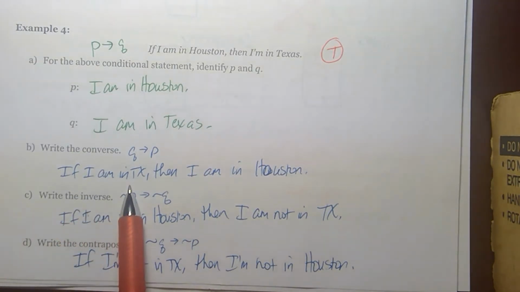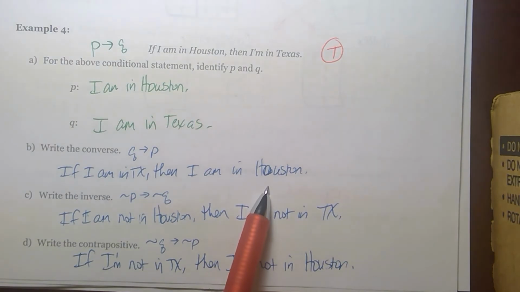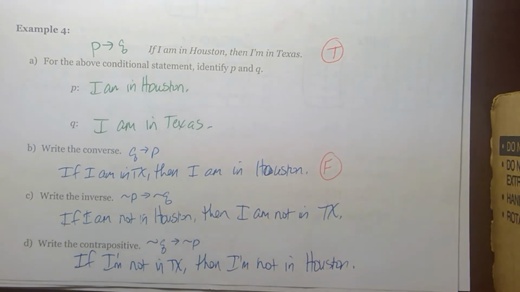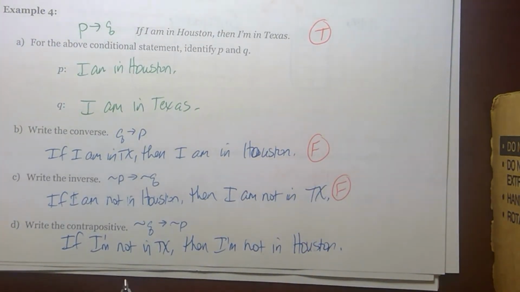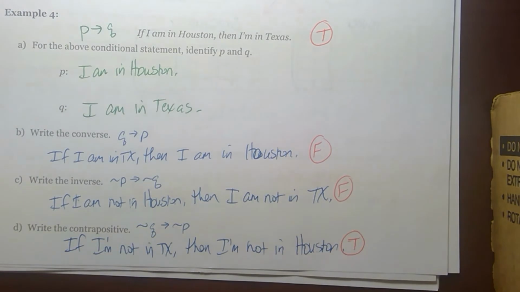B, the converse, says, if I'm in Texas, then I'm in Houston. Well, that's not true, because I could be in Fort Worth, in Texas, but not in Houston. So that's false. C says, if I'm not in Houston, then I'm not in Texas. Well, I'm not in Houston, but I am in Texas. So that's false. And finally, if I'm not in Texas, then I'm not in Houston. Well, if I'm not in the state of Texas, then I can't be in the city of Houston because Houston is in Texas. So there you have it. My conditional and my contrapositive have the same truth value. My converse and my inverse have the same truth value.